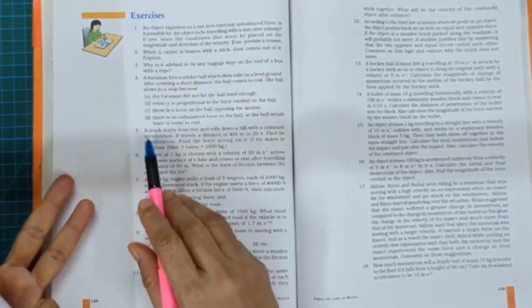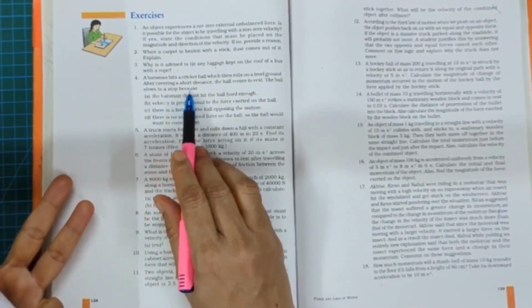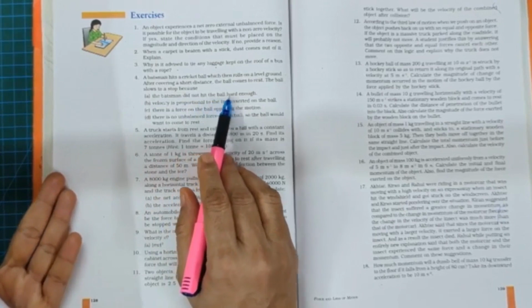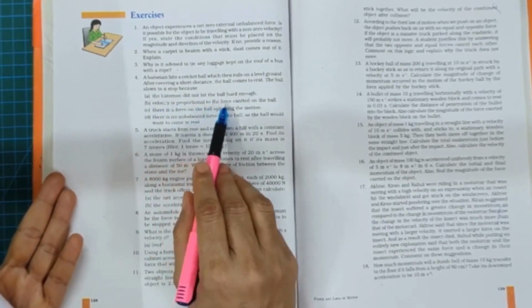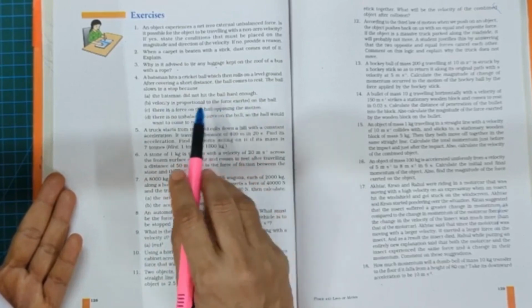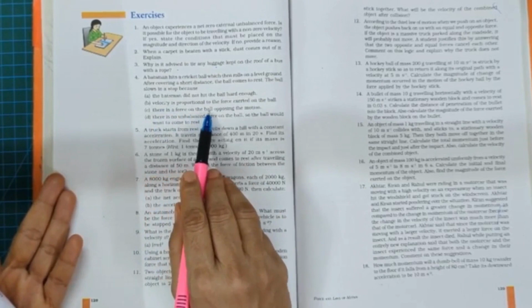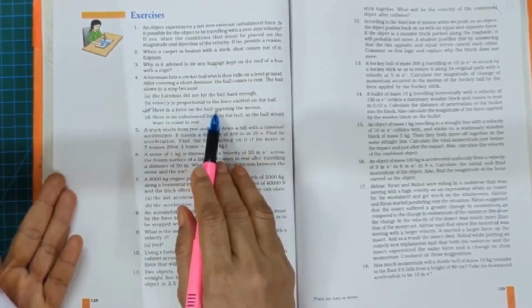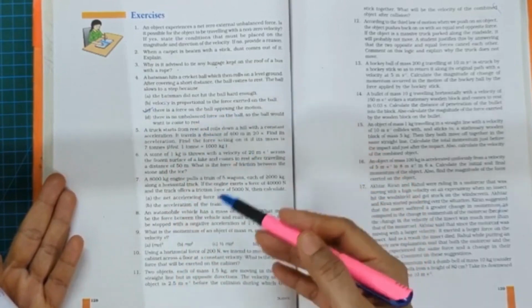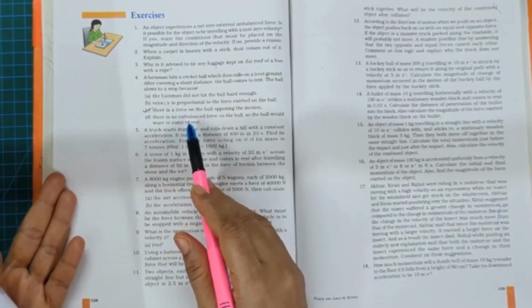So we have to choose one among them. The first one: is it because the batsman did not hit the ball hard enough? No, that's not the case. Velocity is proportional to force exerted on the ball. That's also not the case. The third one: there is a force on the ball opposing the motion. So this is the reason why the ball subsequently stops. The last reason I need not read because this is a single choice correct answer.